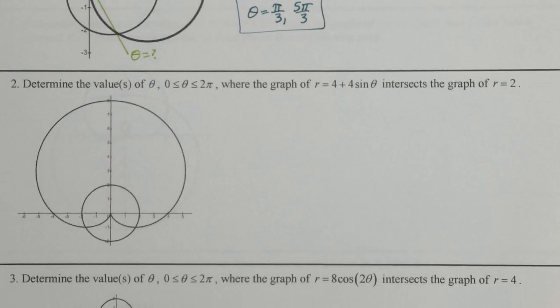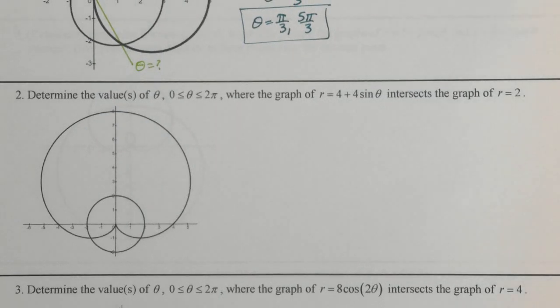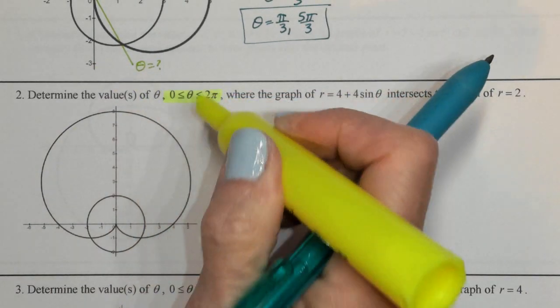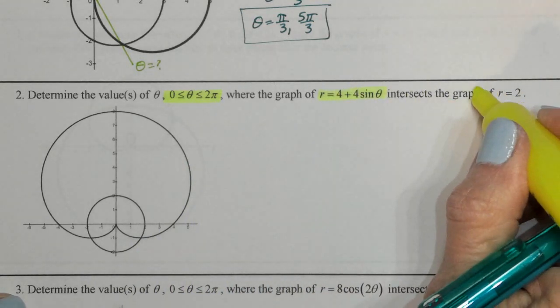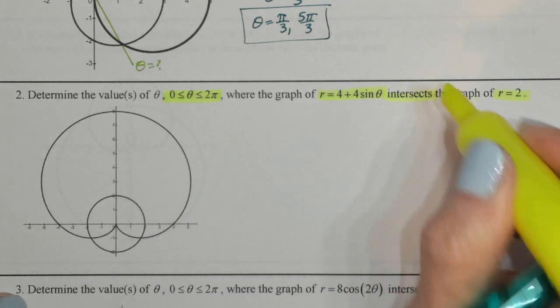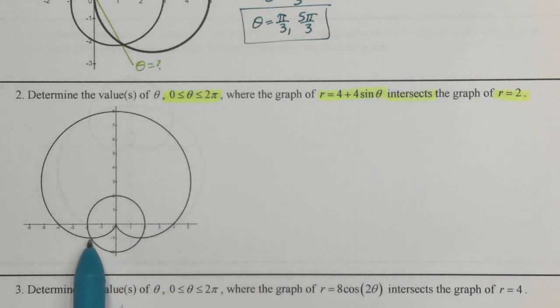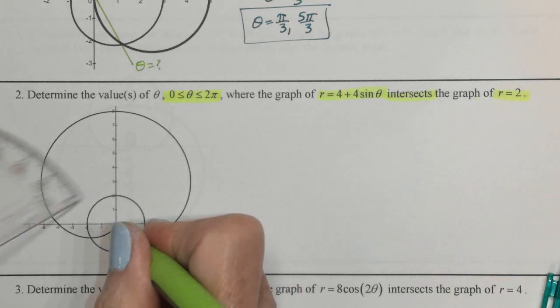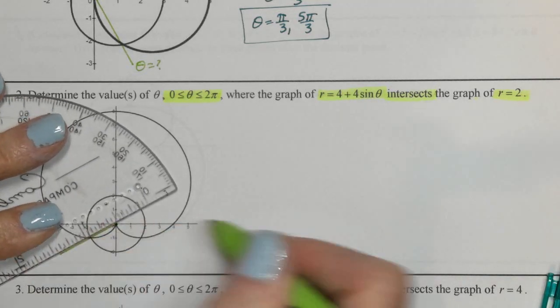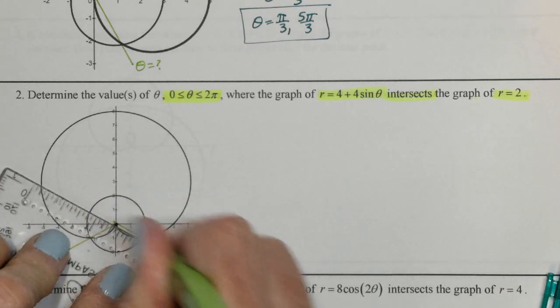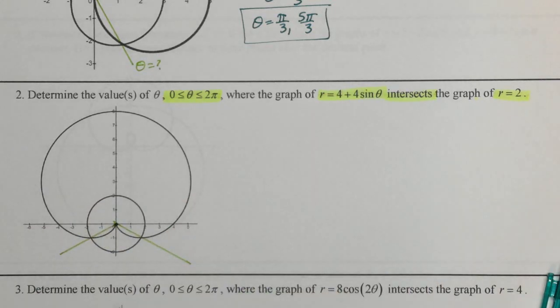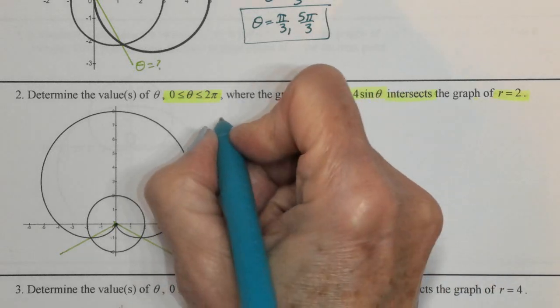Let's do another one. So once again, we're going to find the values of theta between 0 and 2 pi where the two curves intersect. So they intersect here and here, right? So we are finding this theta value and that theta value, okay?